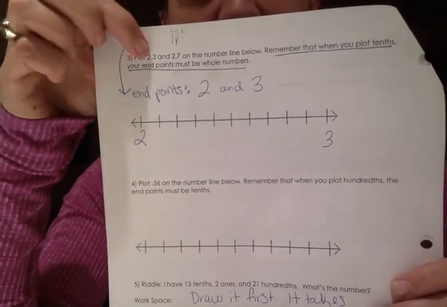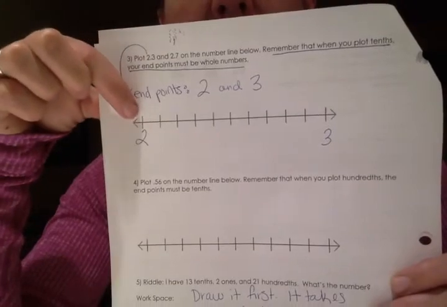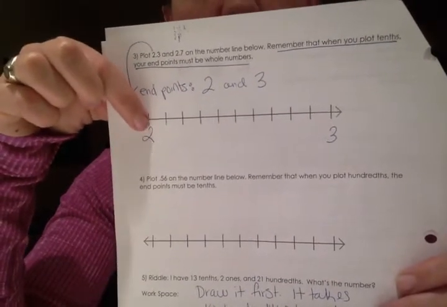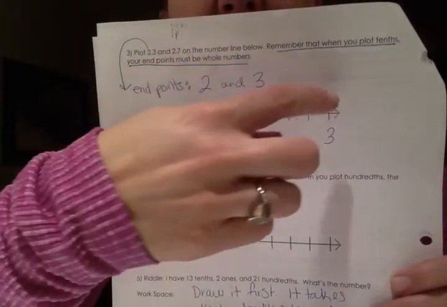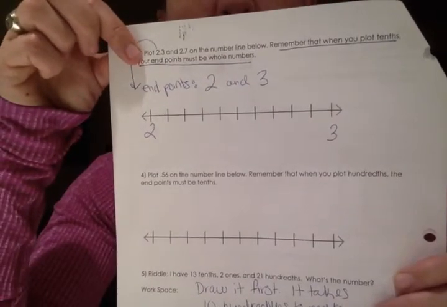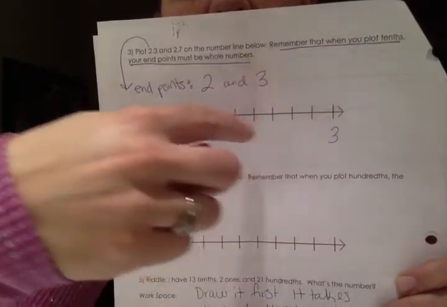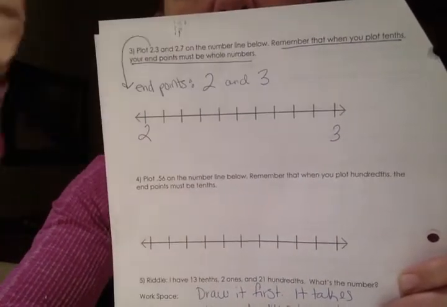In this case, 2 3/10 is greater than 2. So that is going to be one of your whole number endpoints. And 2 7/10 is less than 3. That's going to be your other whole number endpoint. So you should be able to fill in the remaining labels and then put X's at 2 3/10 and 2 7/10.